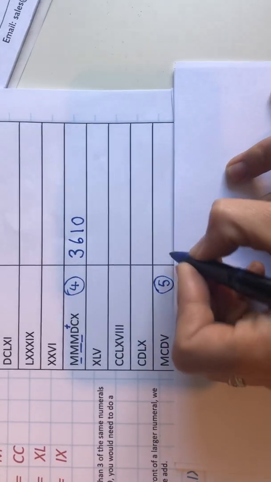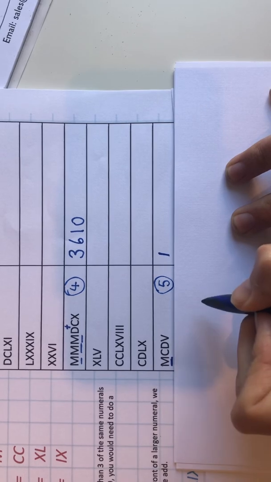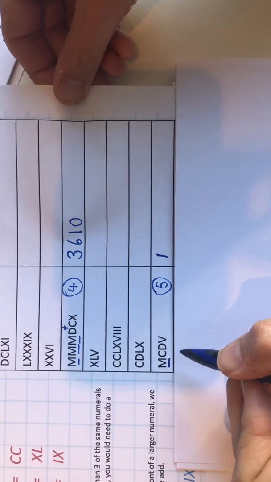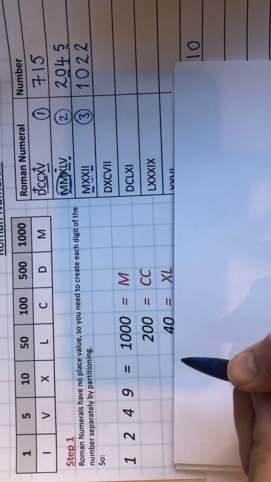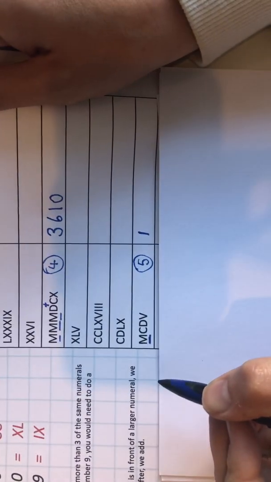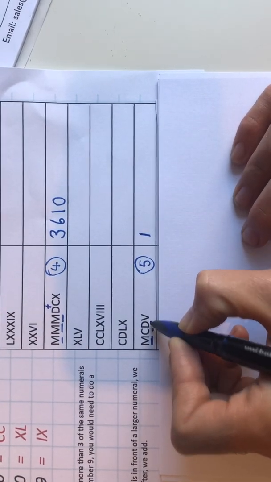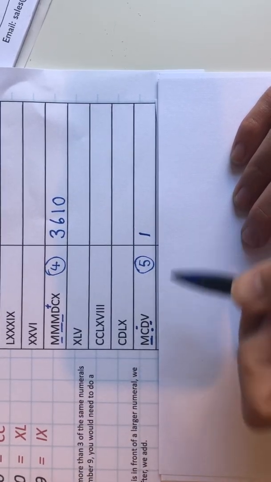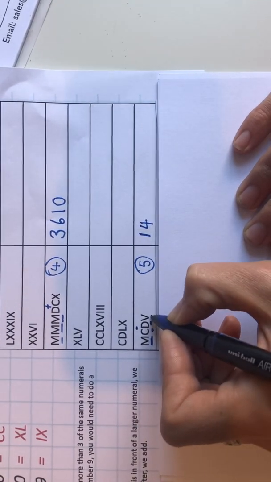So we have 1000, which is M. We have C, D. Let's just have a look at C and D a minute. So C and D are 500 and 100. The C is first before the D. So it must be take away. D take away C. 500 take away 100 is 400. And then a V, which is 5.